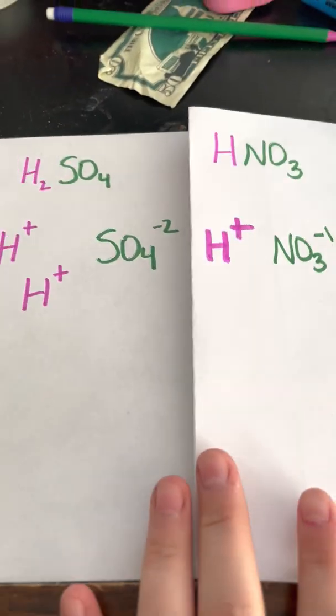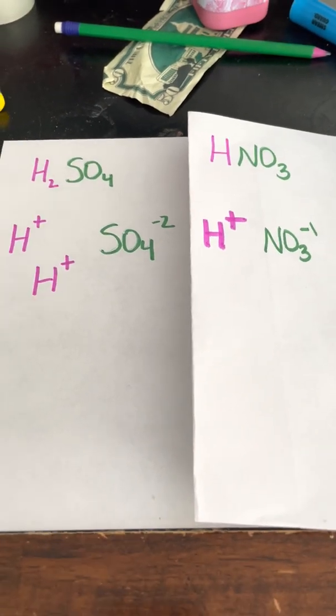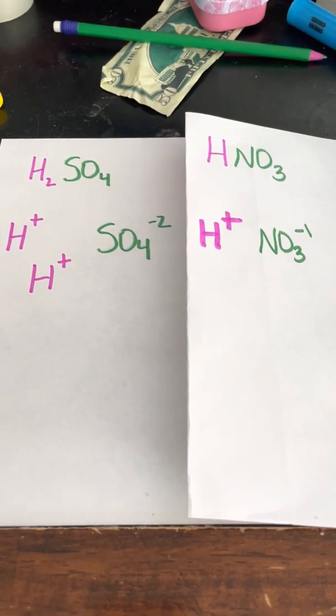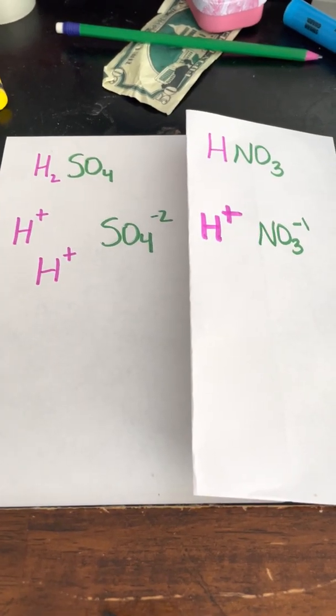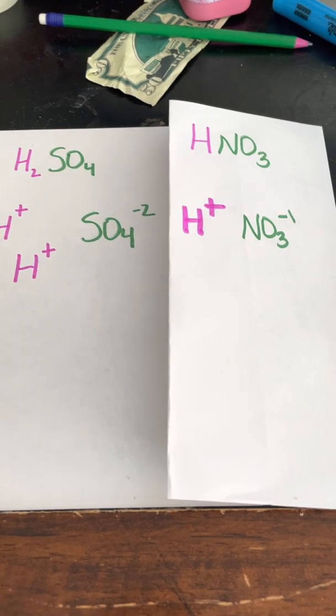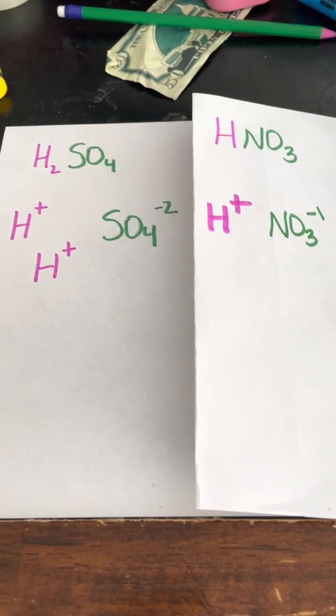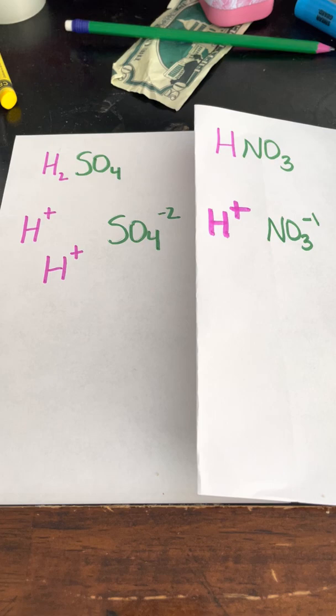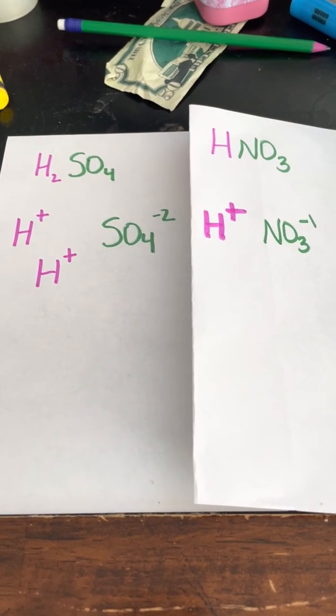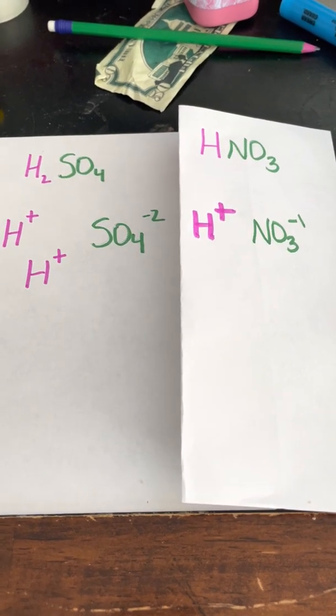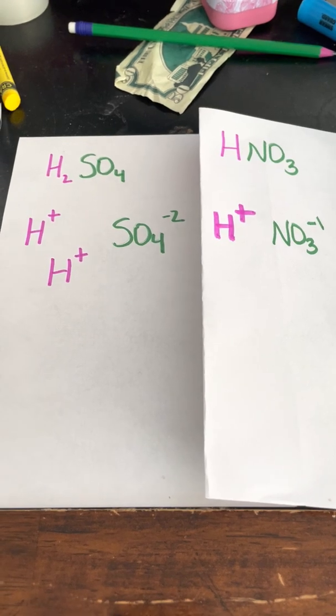Okay, good morning guys. So I'm here hoping to give you some help on acids and bases. So we're going to jump right in. Hopefully you've kept up with the reading and that you are today reading how to use formulas to identify acids and bases and how to predict products from a neutralization reaction.